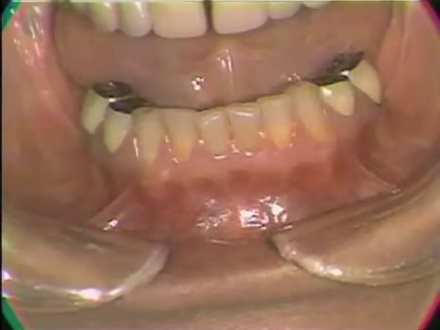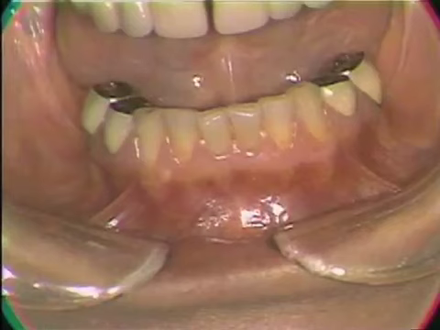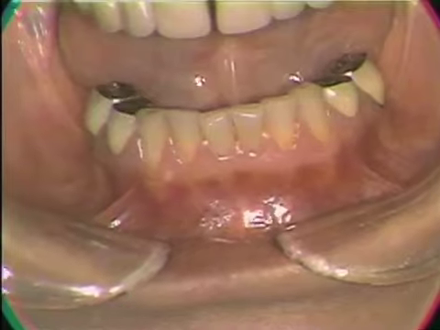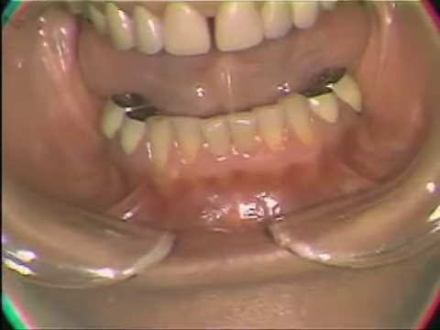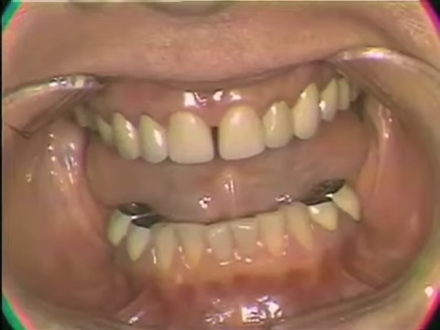We want a semi-dried condition. Some of the other anti-sialagogues tend to dry the mouth out too much. If the impression material takes longer than another hour, then the patient can be given another tablet. So we want the mouth in a semi-dried condition.